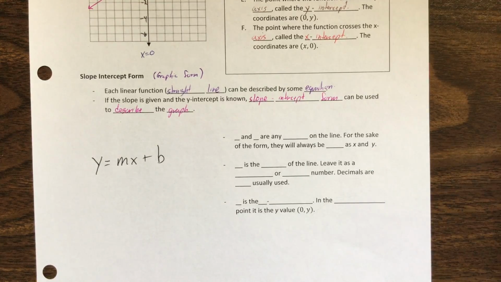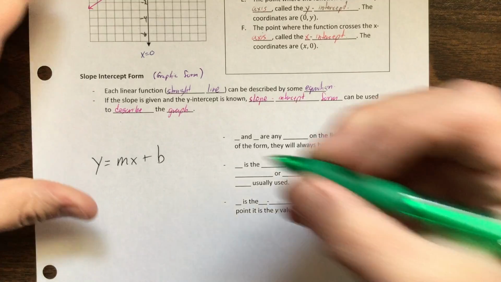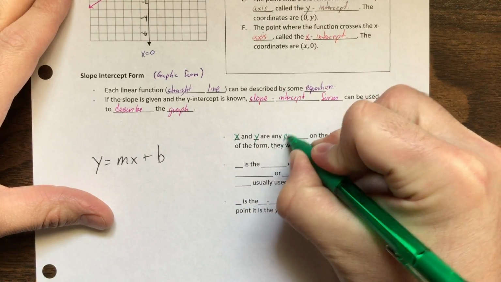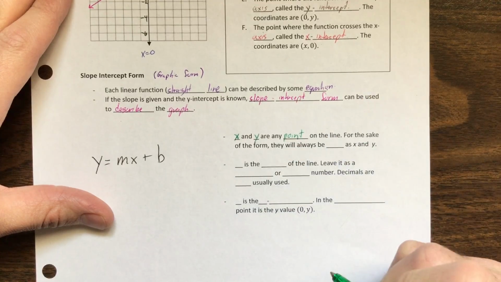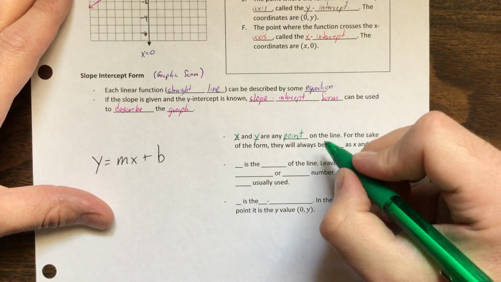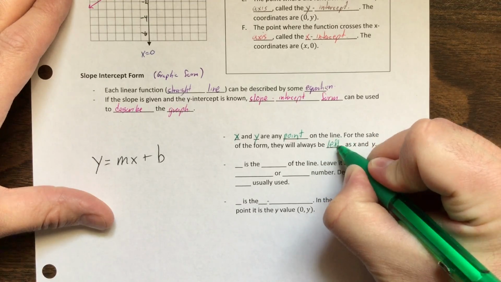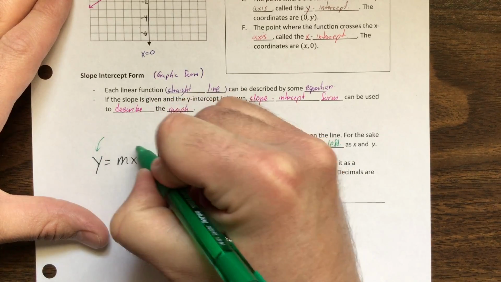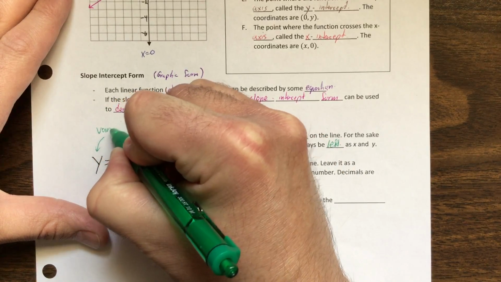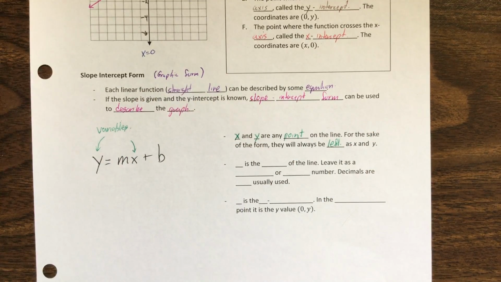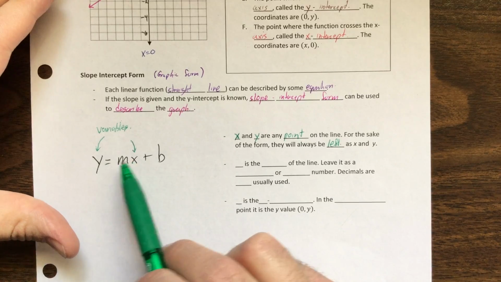Now, the important thing in any equation is to know that the x and the y are any point on the line. For the sake of this form, they will always be left as x and y. These are also called variables. So in any single equation, these are going to represent our variables.